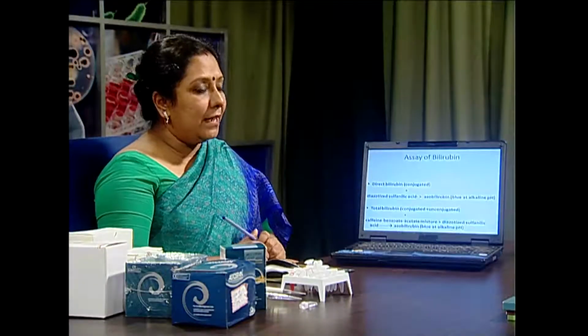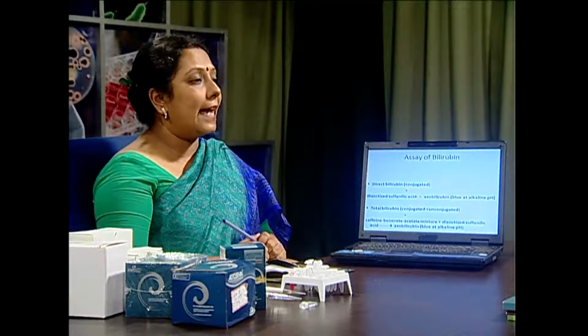The direct bilirubin can be assayed with the help of diazotized sulfanilic acid, which gives rise to azobilirubin. At alkaline pH, it has blue color, which can be measured spectrophotometrically at 607 nanometer. Again, total bilirubin can also be measured by adding an accelerating agent, that is caffeine benzoate acetate mixture, which helps to solubilize indirect bilirubin, which ultimately gives you the azobilirubin. Again, blue in color at alkaline pH, which can be measured by spectrophotometer at 607 nanometer.